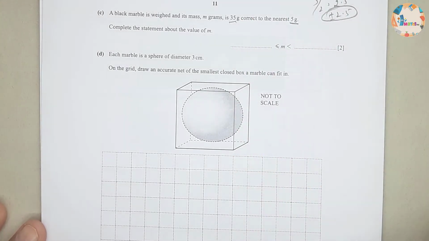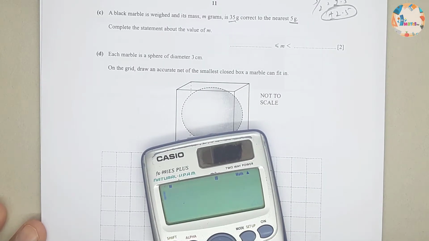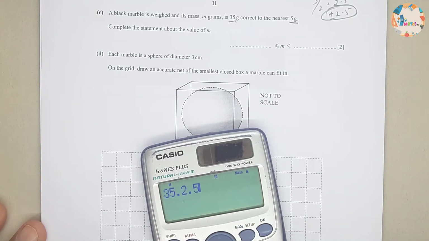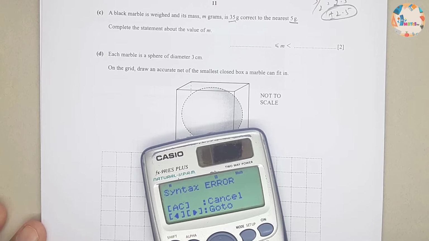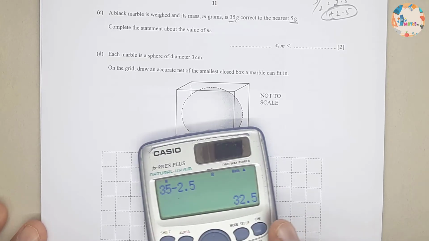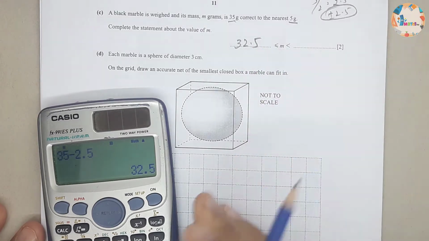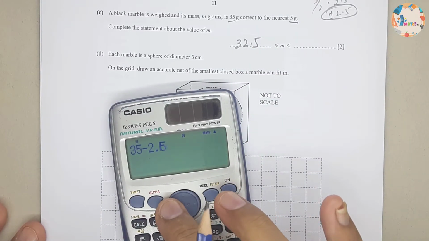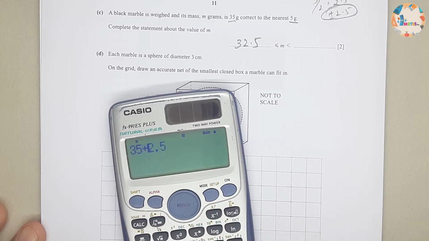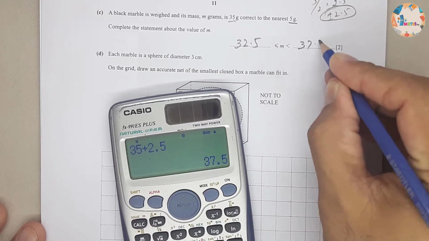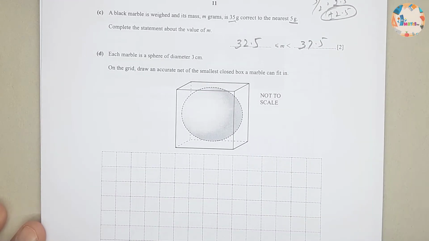So 35 minus 2.5 is equal to 32.5. So 32.5 on this side we require, and we have to add, and we'll get 37.5. 37.5 will be on this side.